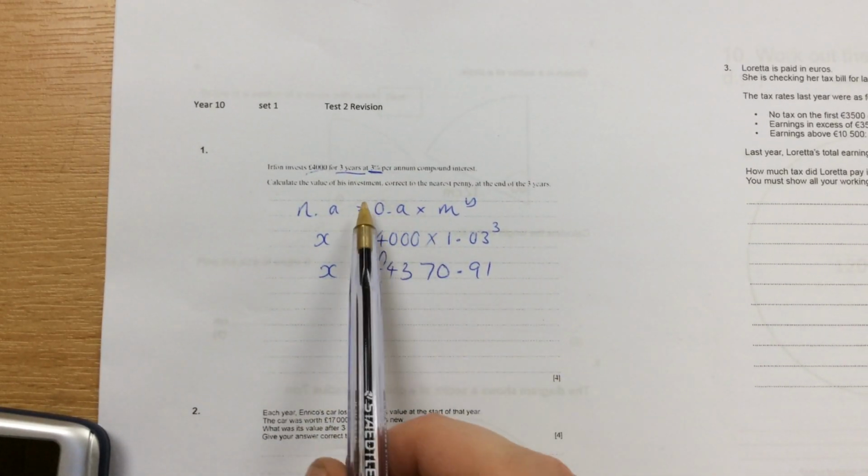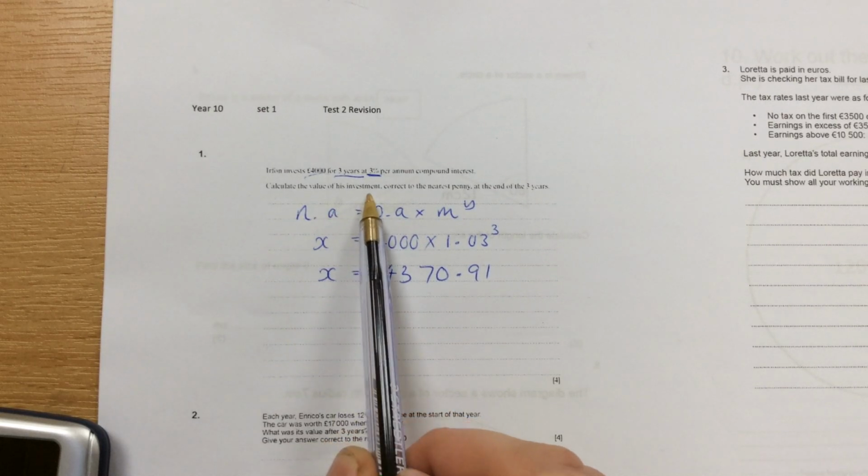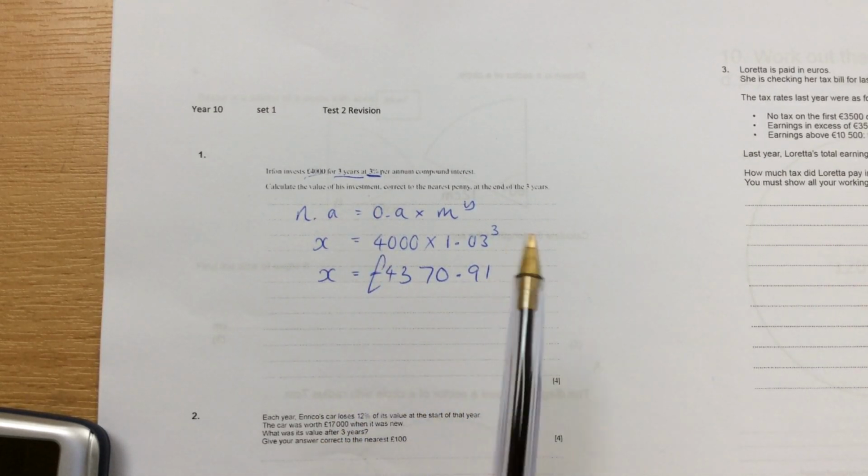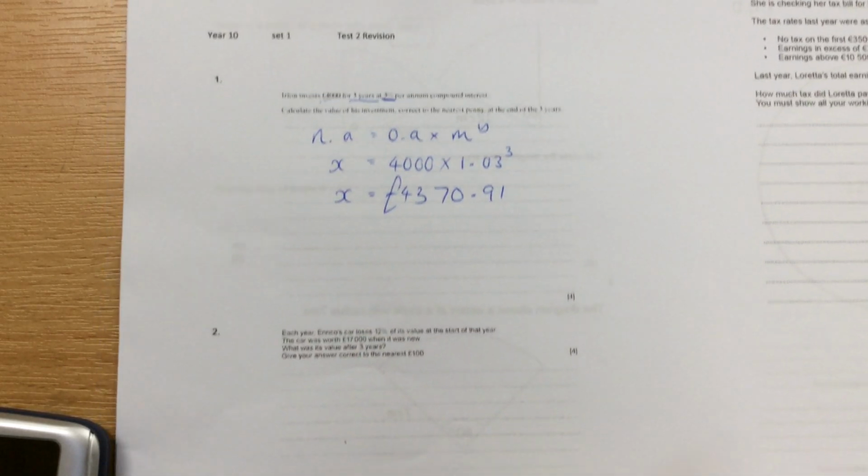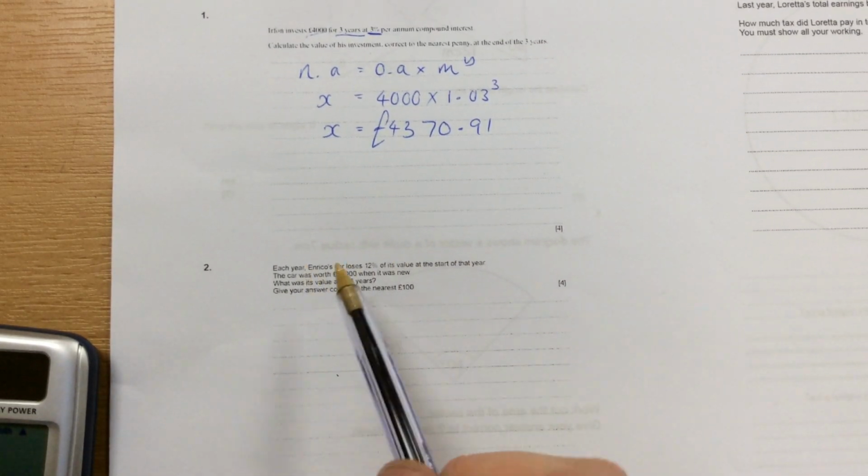Be careful, the question asks what is the value of his investment, so this is the value of his investment. Be careful that it doesn't ask how much interest he earned, which would be a slightly different answer.